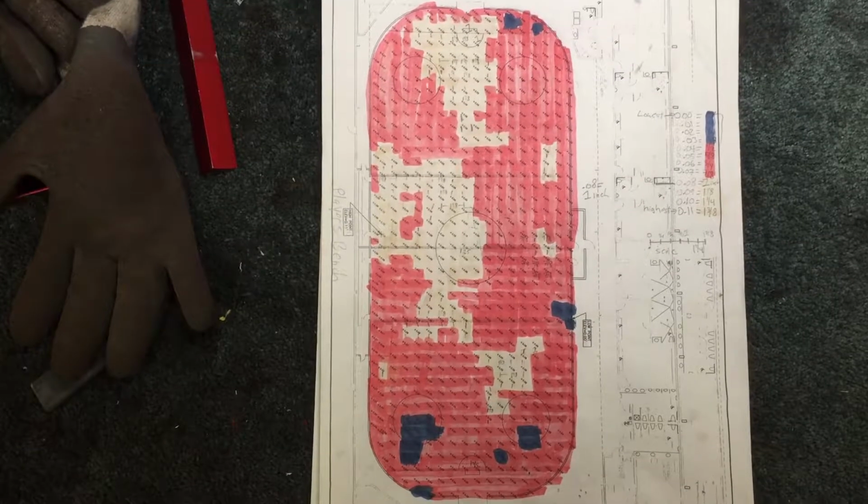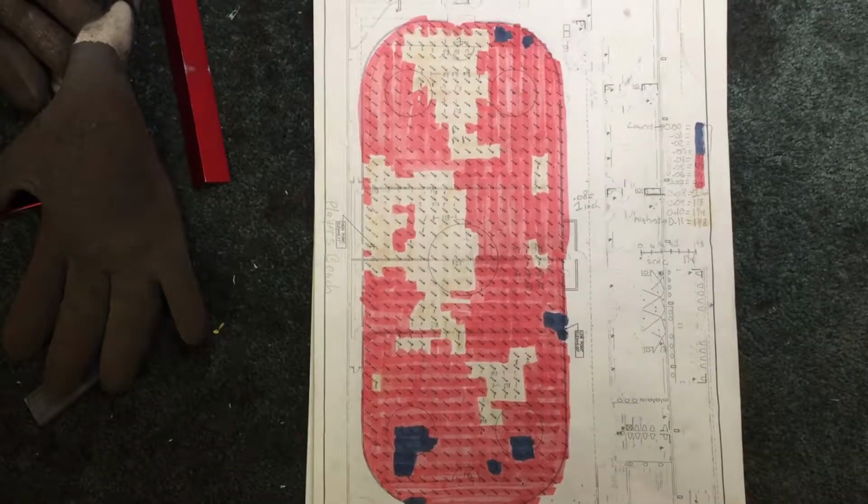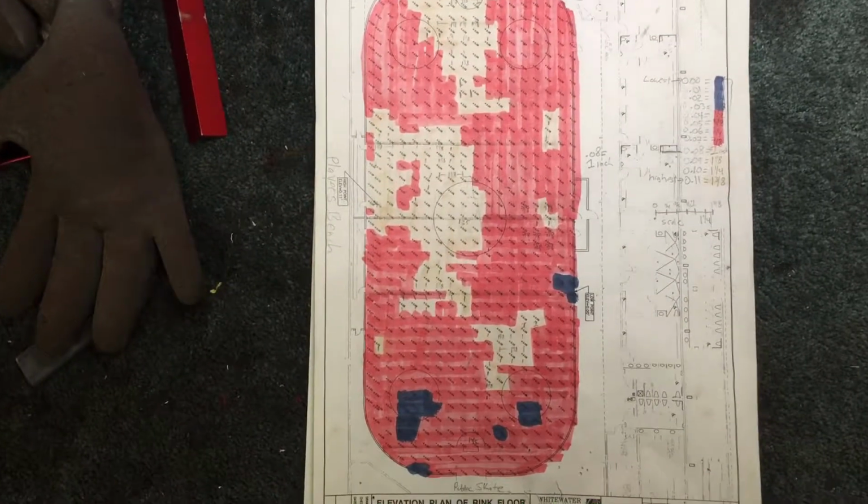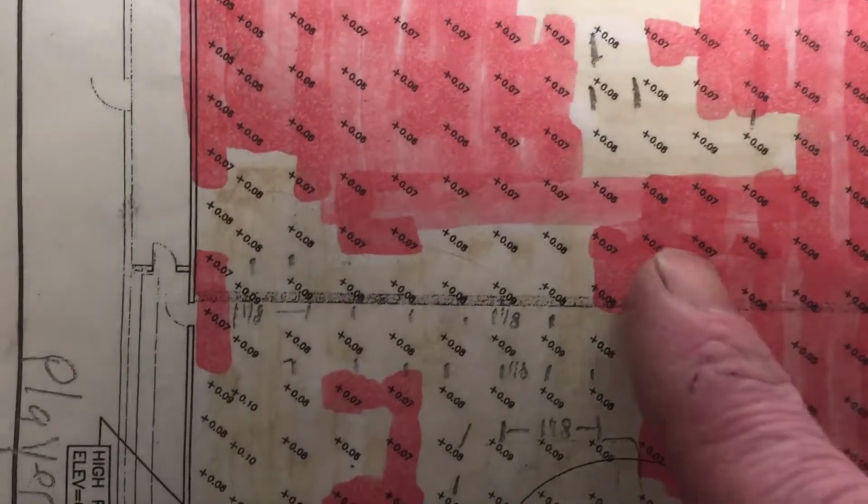What we're looking at here is the elevation plan of our rink floor. This is not the ice itself, but the concrete. What I'm going to show you is how wavy our concrete is and what these numbers mean. So what we got here is a bunch of numbers. These are in tenths of inches, I believe.